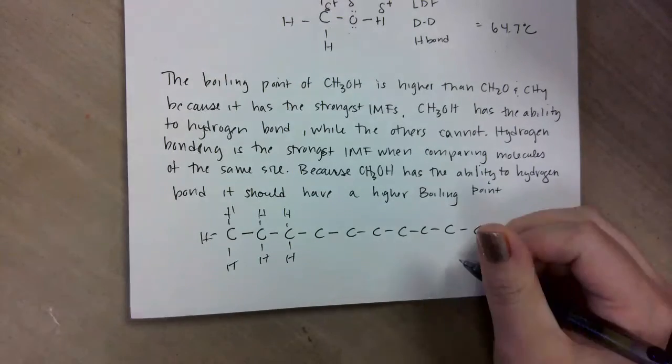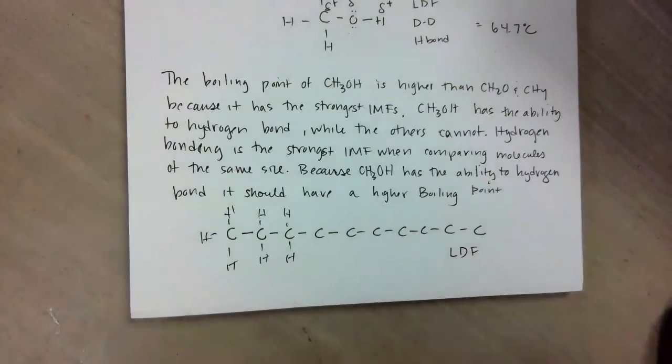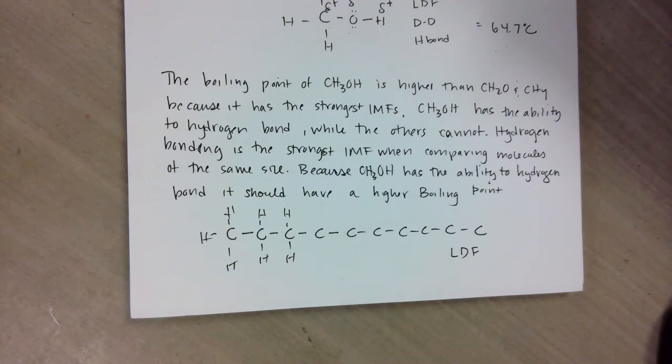This molecule here is only going to have London dispersion forces. However, because of its size and because it's so substantial, it is possible that its London dispersion forces are actually stronger than something that can dipole to dipole interact or hydrogen bond. So it is entirely possible that big molecules that can only have London dispersion forces have higher properties. And the trick is that you always need to look at the numbers.